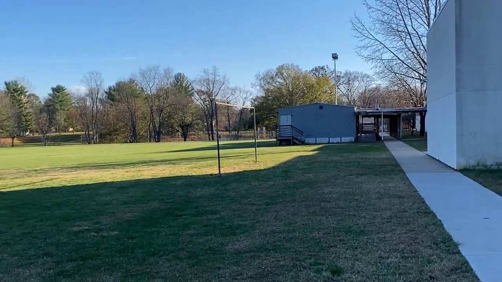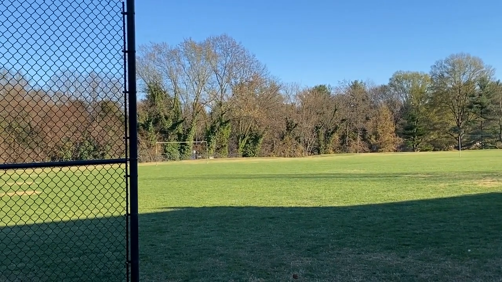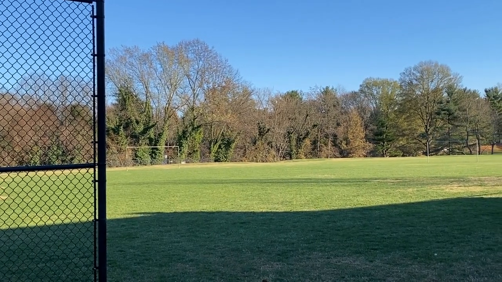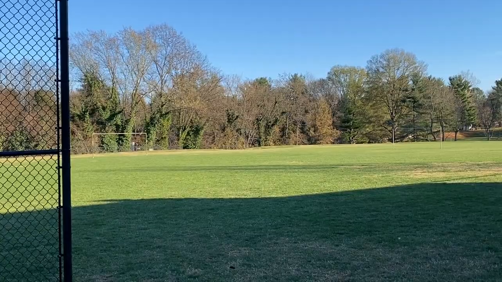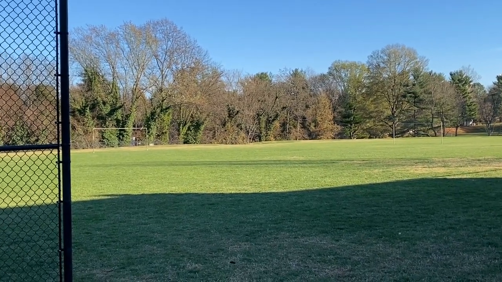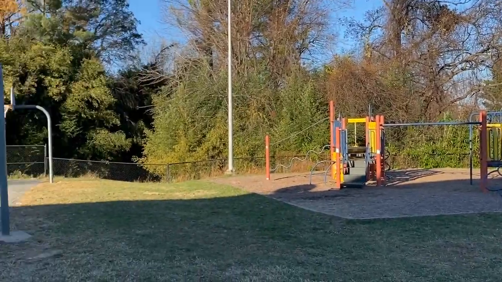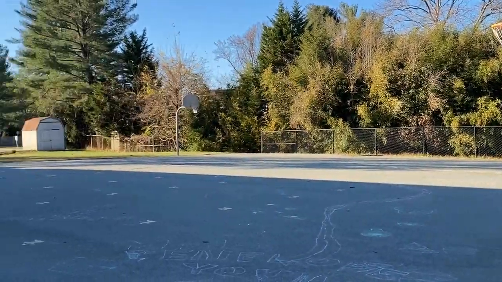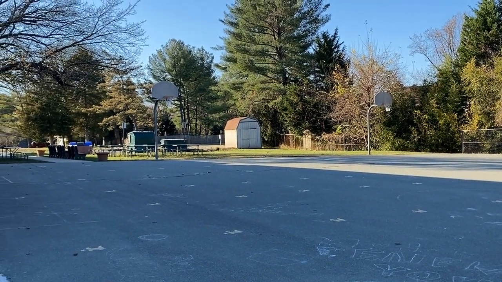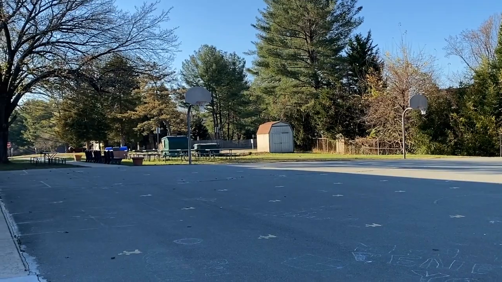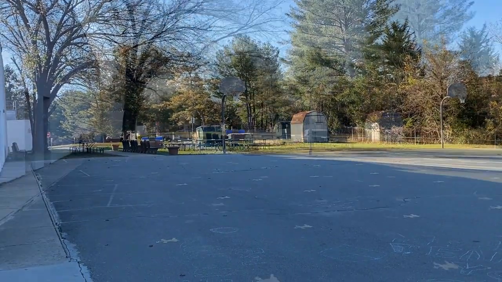And just to give you a perspective, here's the field. We're on the far end where that little dip is. In the background is where that drainage ditch is that I showed you a little while ago. And if we turn around, there's the backstop, the playground, and also the basketball courts that we saw from the front of the building, an outdoor space. And let's look a little further at what's on the other side of this basketball court.